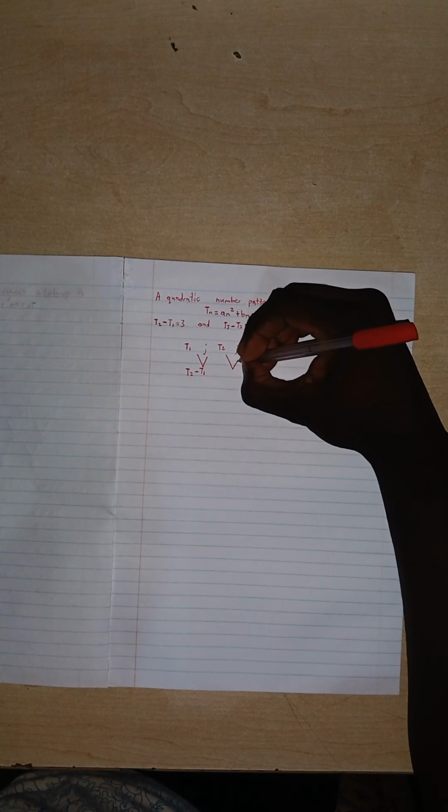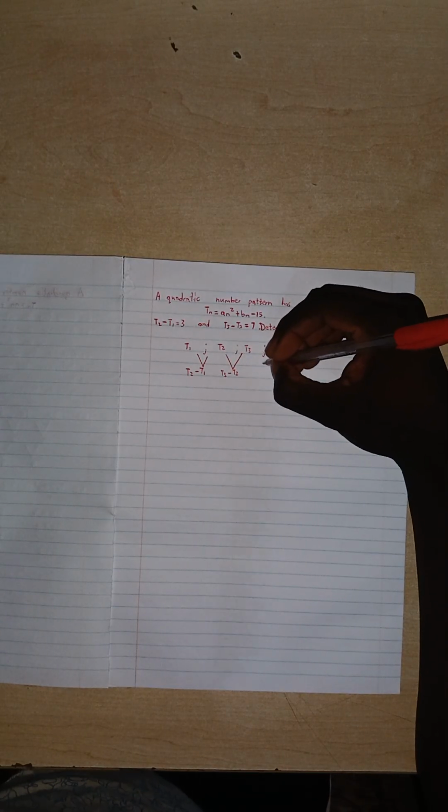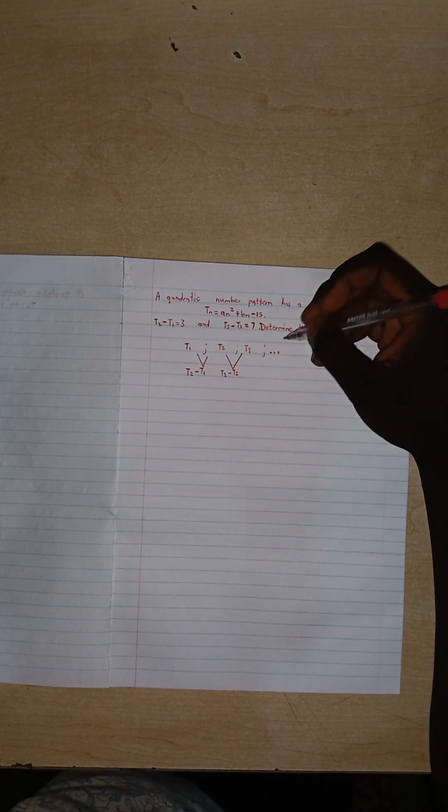Then again, we are still on the first difference. We say term number 3 minus term number 2, which will be T3 minus T2, right? Then again, to get this one we are going to do the same, but there's no T4, as you can see.